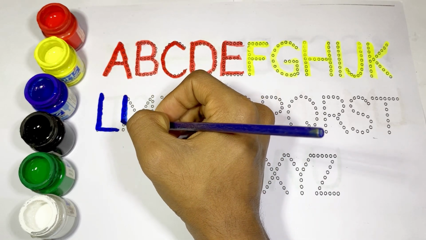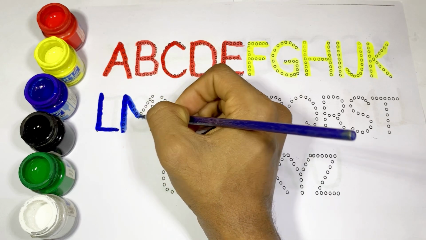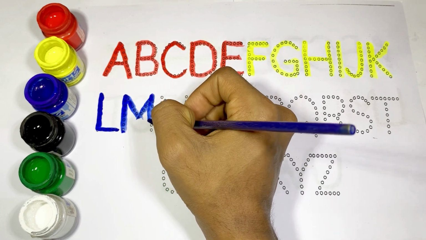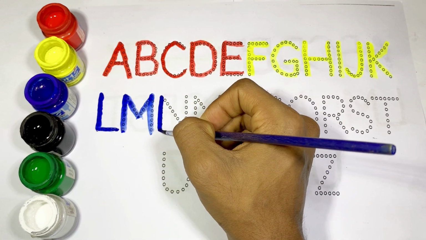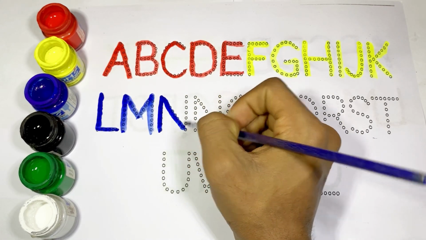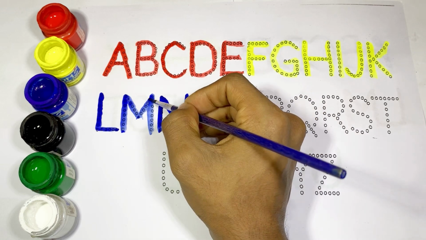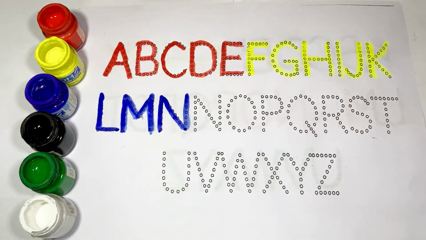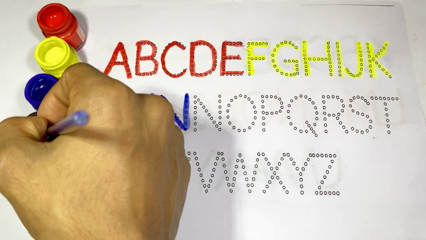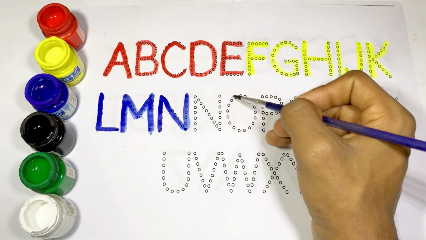M. M for moon, M for mango. Kids again use blue color and draw N. N for nose, N for nest. Kids, now O. O for orange, O for octopus. The alphabet O. And use black color.